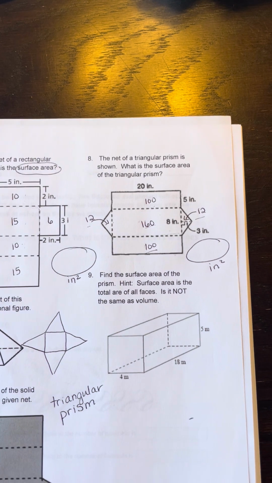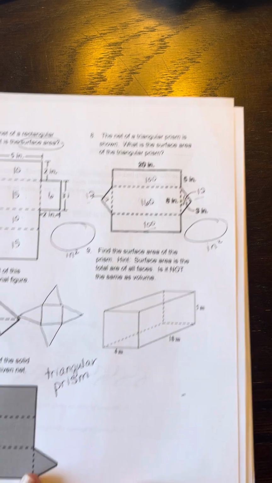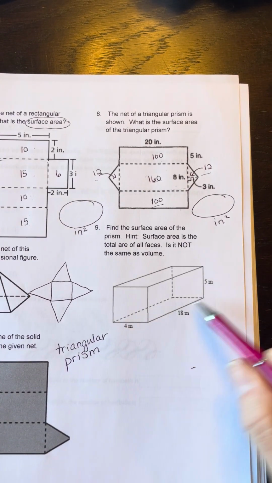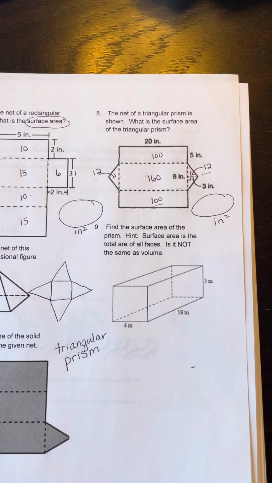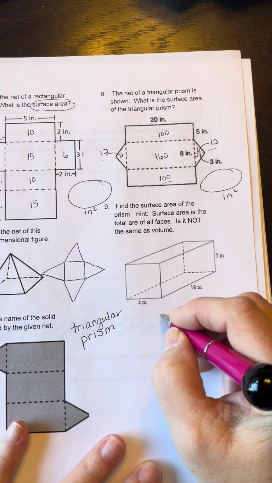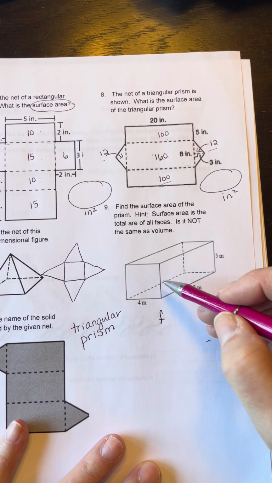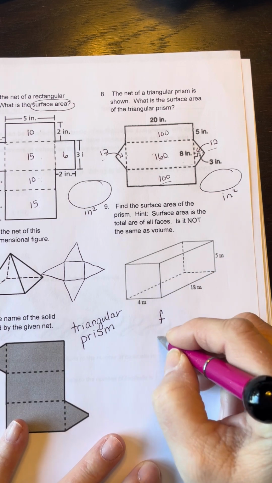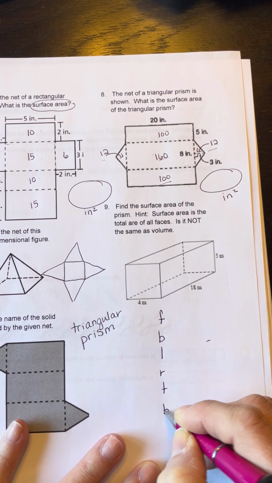Number 9, find the surface area of the prism. Hint, surface area is the total of all faces. It's not the same as volume. People see this and they're really tempted to go 4 times 18 times 5, and that's the volume of the prism, not the surface area. So for surface area, we have to think about those faces. Front, which I'm going to call this the front. Front, back, left, right, top, bottom.